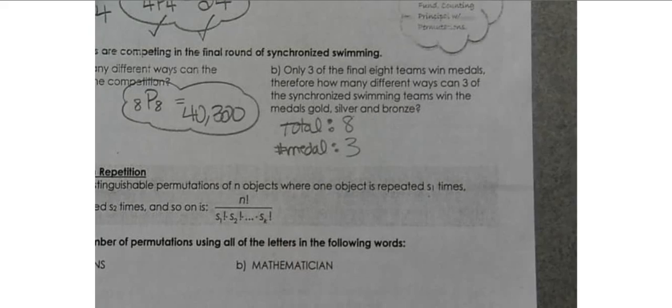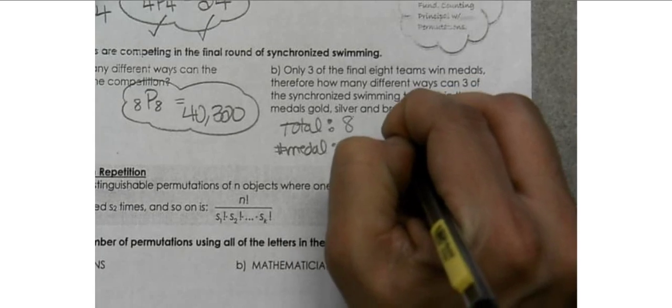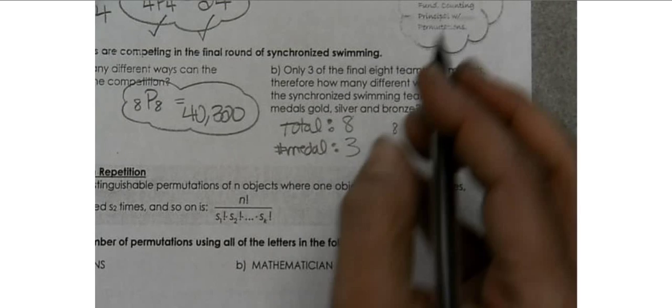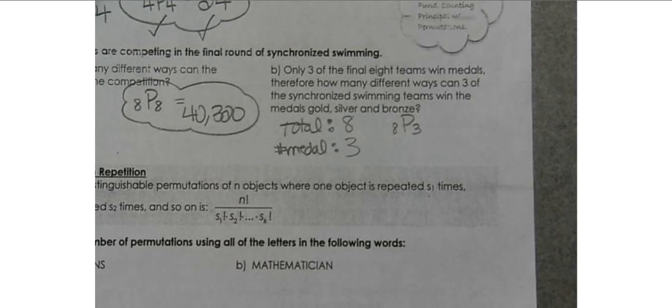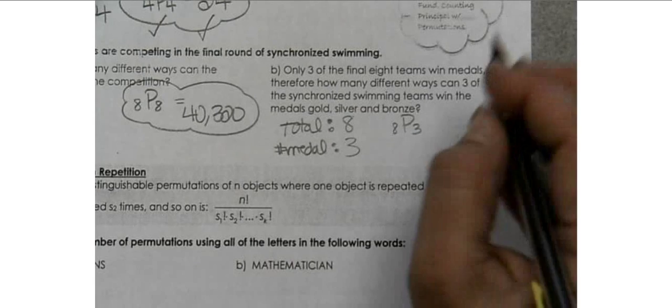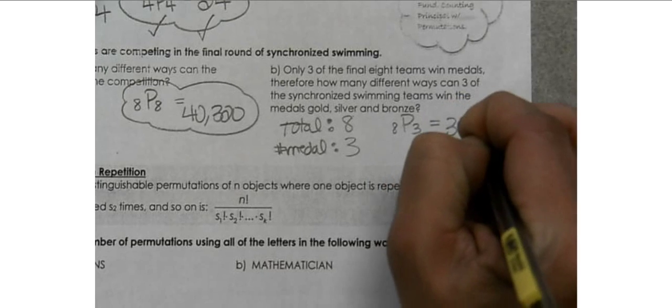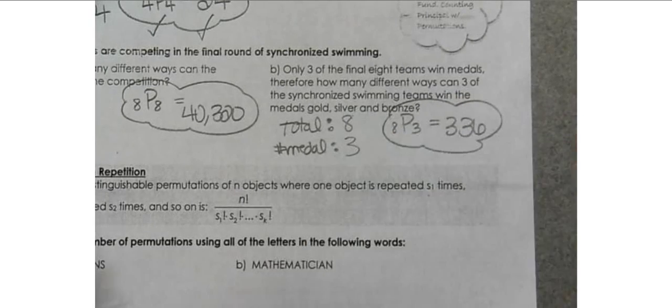And how many of these teams can win a medal? Only 3. So this time we have 8 teams, and we want to see how many ways can 3 of them win medals. And if we use 8P3 and evaluate in our calculator as we demonstrated, we get 336.